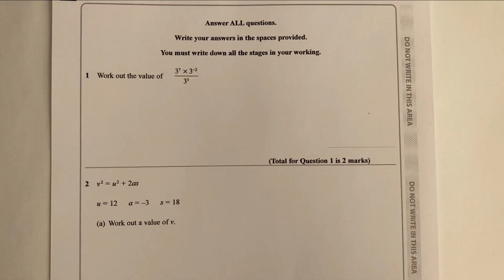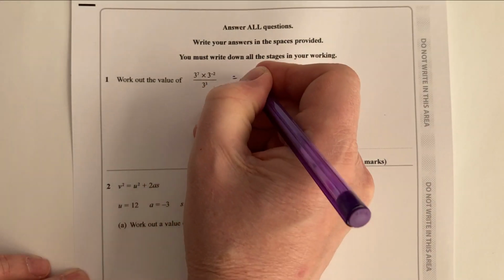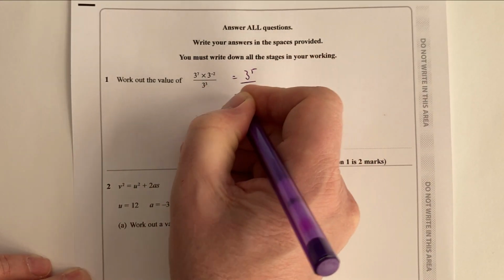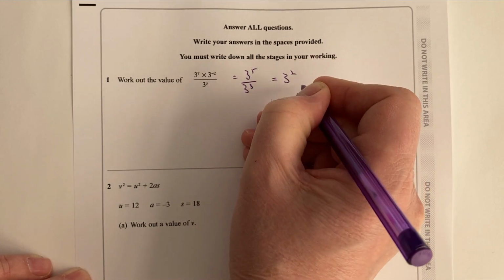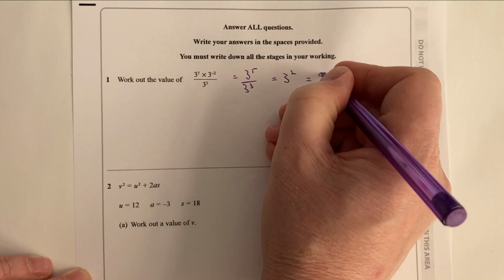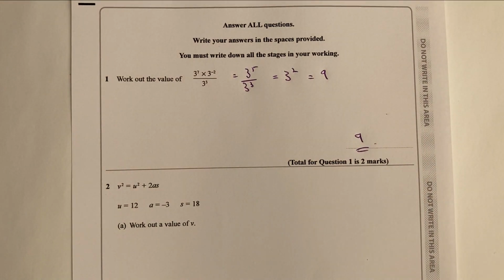Okay, so let's have a look at this one then, and it's a fairly straightforward indices question where we've got 3 to the power of 7 times 3 to the power of minus 2. Well, we add the indices together. If we add the indices together, we get 3 to the power of 5. That's going to be divided by 3 to the power of 3. We subtract the indices, 3 squared. So 3 squared is 9. So the answer for this first question is 9. Hopefully that's okay for you.